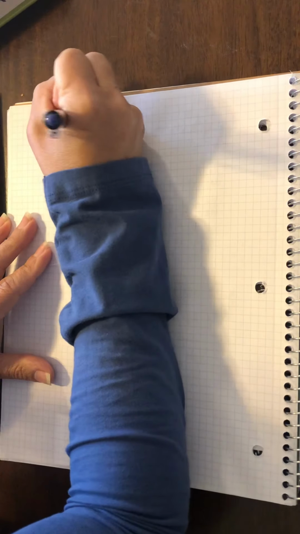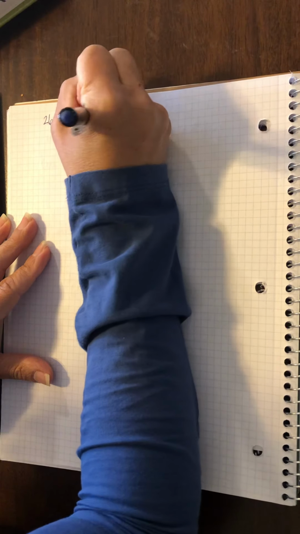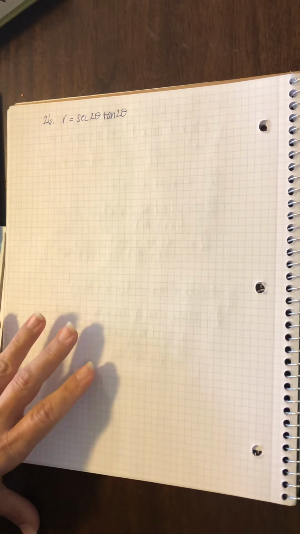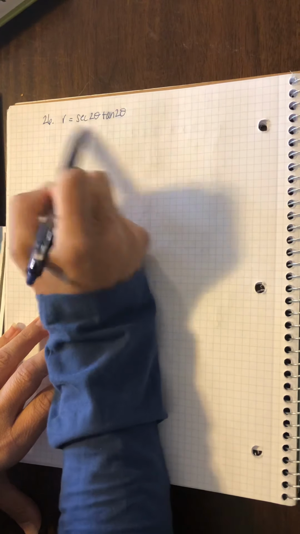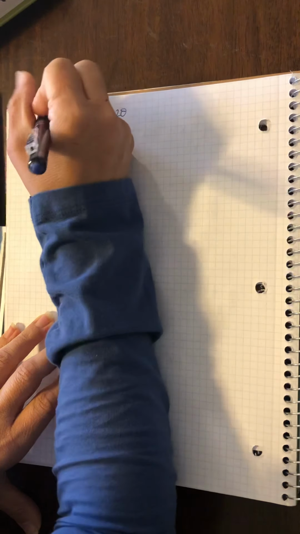It says R is the secant of 2 theta times the tangent of 2 theta, and you are asked to find the derivative of R with respect to theta, which is a variable.